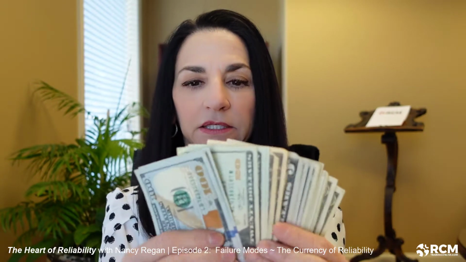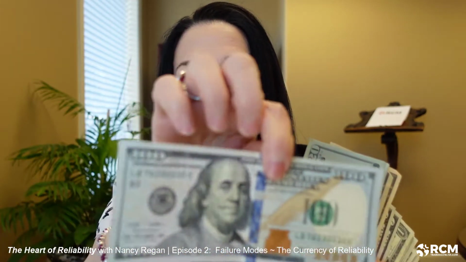Now, it's very important that we pay attention to the currency of our equipment. And the currency of our equipment is failure modes. John Mowbray used to say that we manage physical assets at the failure mode level, and that's why it's so important. And I like to liken it to money like he did, because it's easy to get your mind wrapped around it, right? So what I have here in my hands is some American dollars. If you're listening and not watching, I'm holding up a bunch of money. So I have two $100 bills.